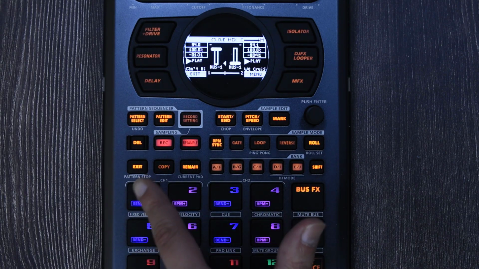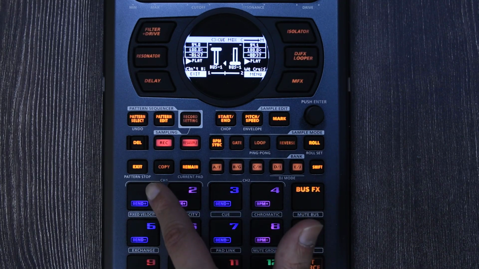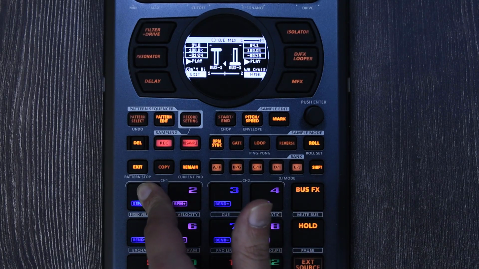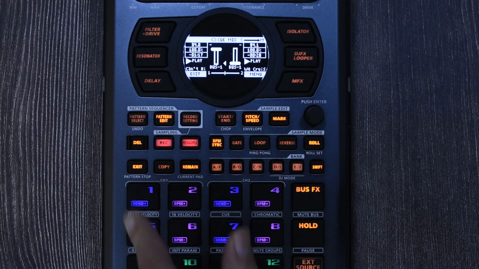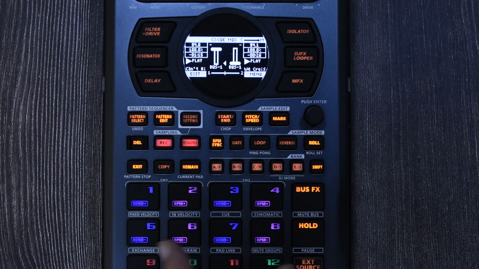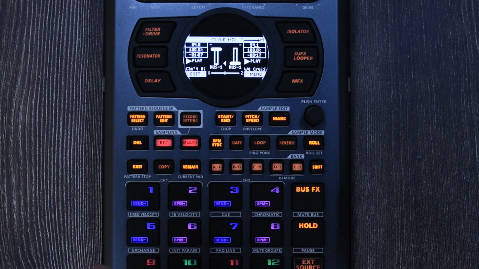Then you have pads 1, 2, 5, and 6, and 3, 4, 7, and 8. They do the same. First, it's going to be the bend. So if I press it, just keep pressing, it's going to speed it up. I guess we already know all of this, but I'm just showing you. As soon as you release it, it's going to go back to the original tempo. Same if I do something like that, it's going to slow down. Alright, release it, it goes back.